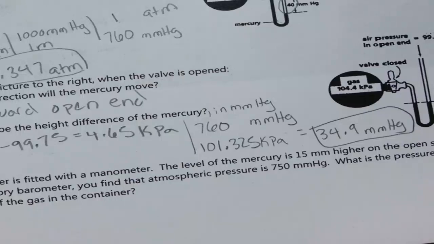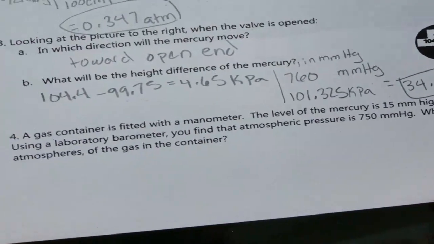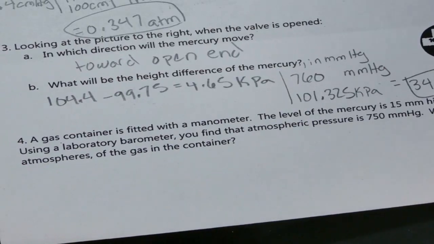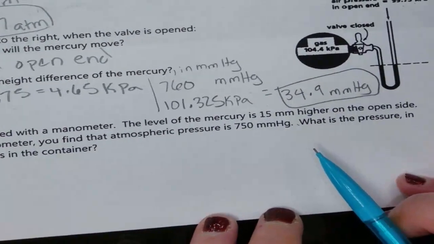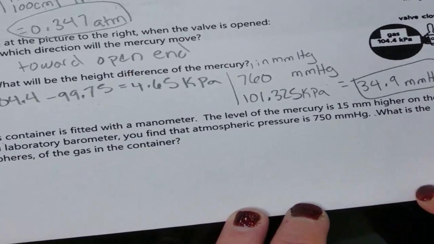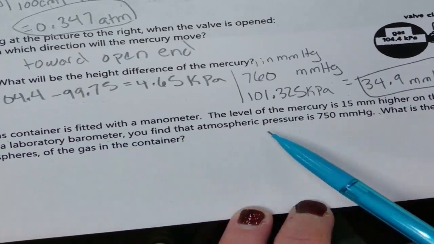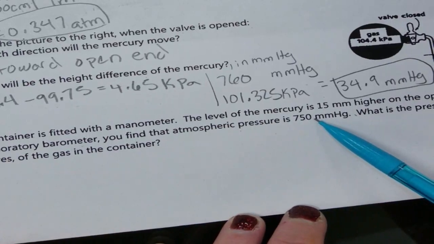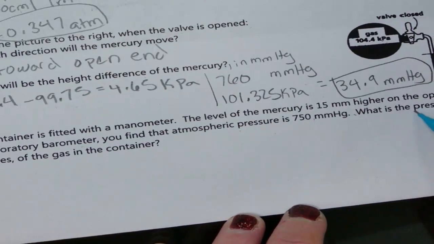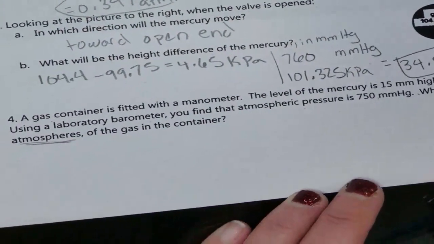All right, let's do our last problem. A gas container is fitted with a manometer, and the level of mercury is 15 millimeters higher on the open side. Now, using a barometer, we find our atmospheric pressure is 750 millimeters of mercury, and we want to know what the pressure of the gas is in atmospheres.